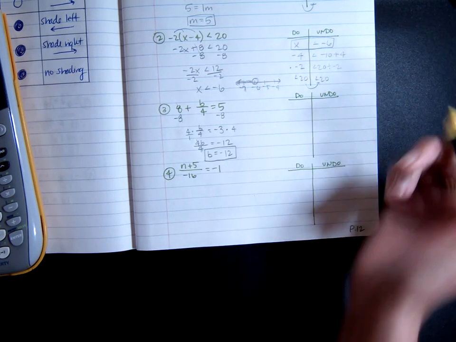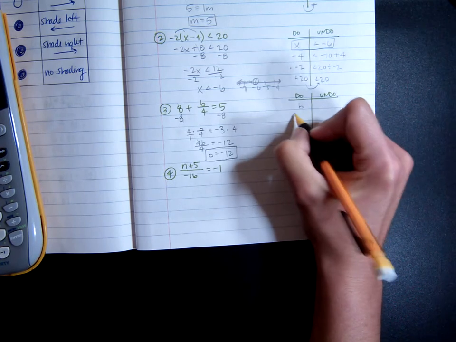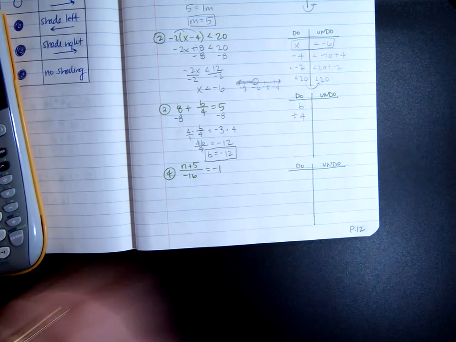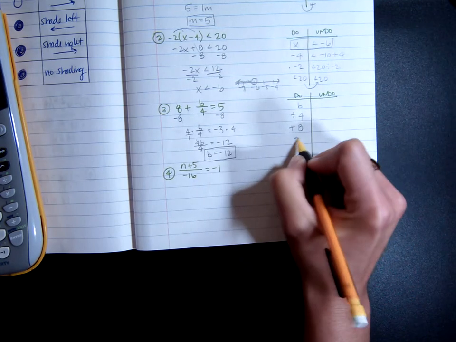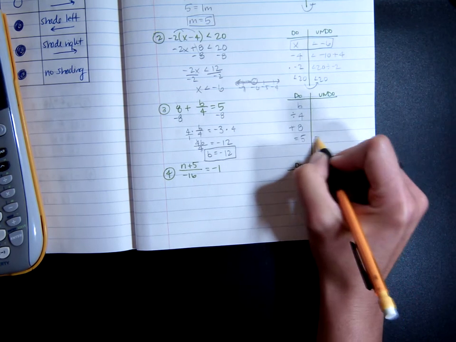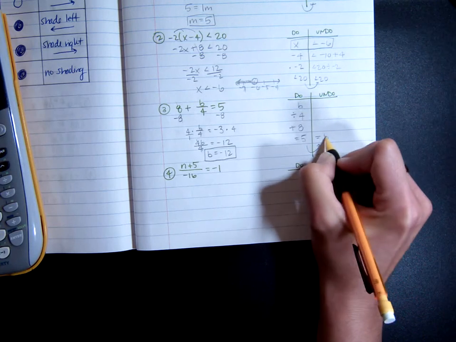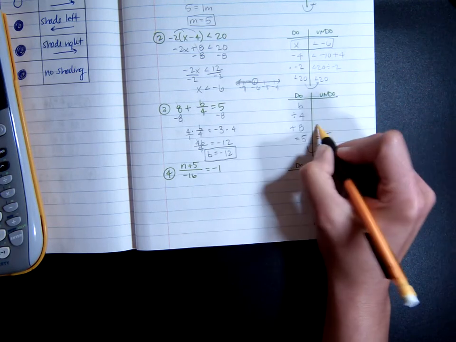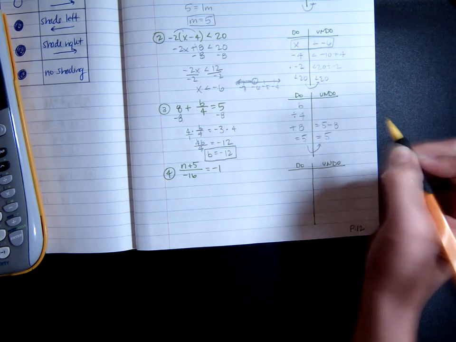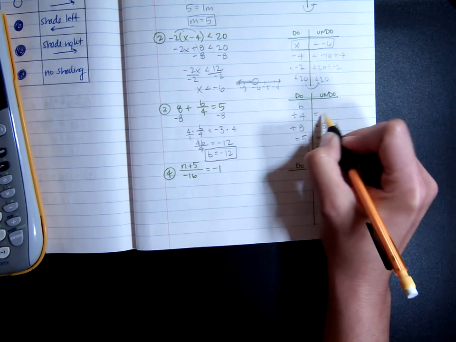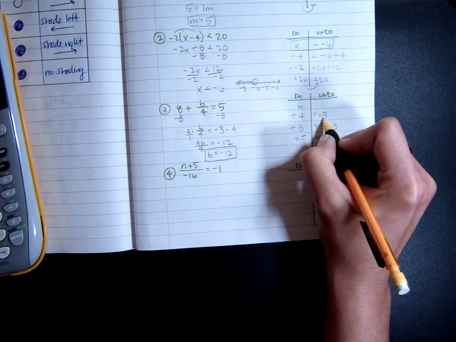Do-undo. We're going to start with b, divide by 4, and then add the 8, and that would give us our answer. So we start with our answer. Opposite of plus 8 is minus 8. 5 minus 8 again gives us negative 3.